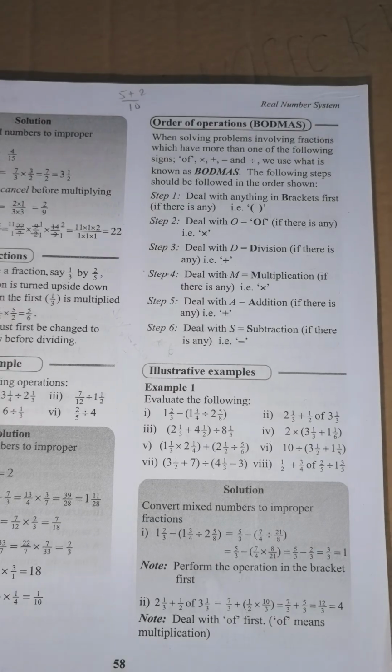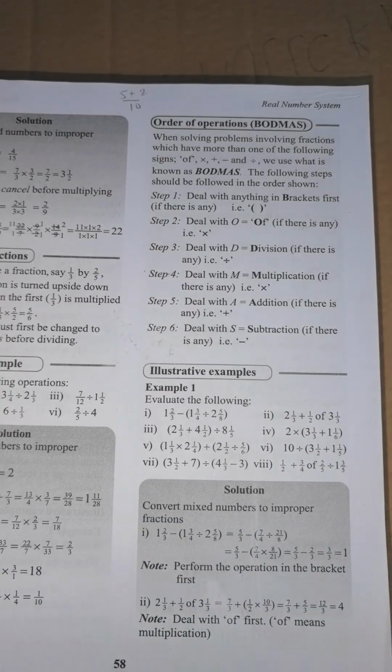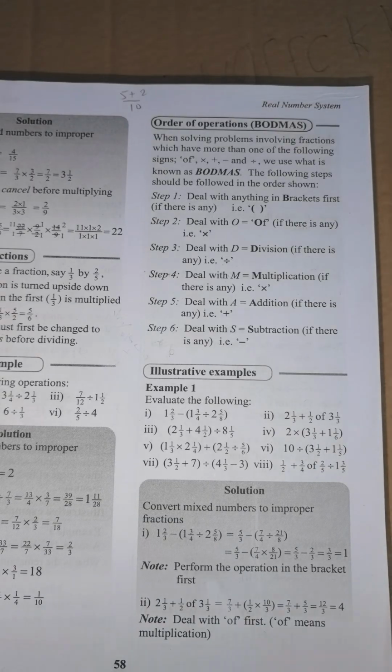So now, with these particular operations, we are just going to do calculations, right? The steps involved in solving a math problem, and we are dealing with fractions. Here we are going to read and then explain. I'm not going to write that much. When solving problems involving fractions which have more than one of the following signs: of, multiplication, addition, subtraction, and division, we use what is known as BODMAS. The following steps should be followed in the order shown.